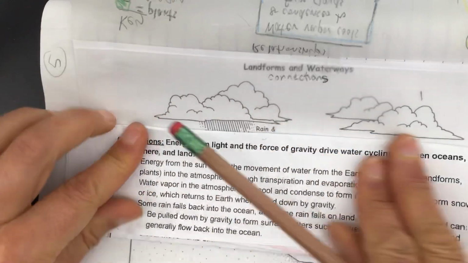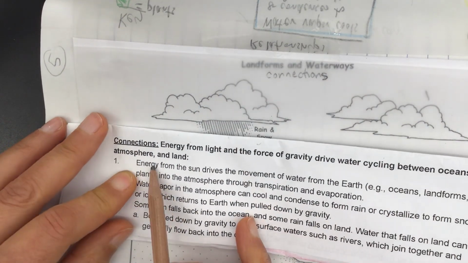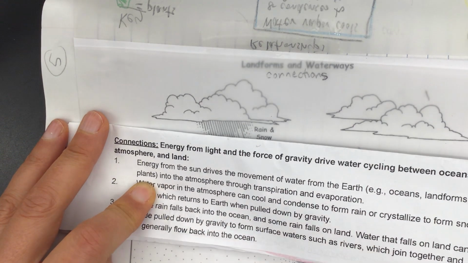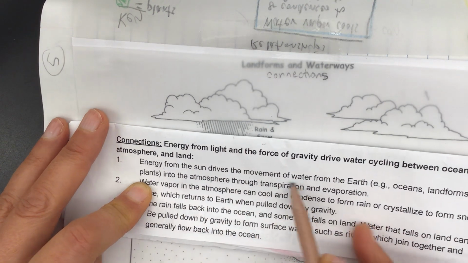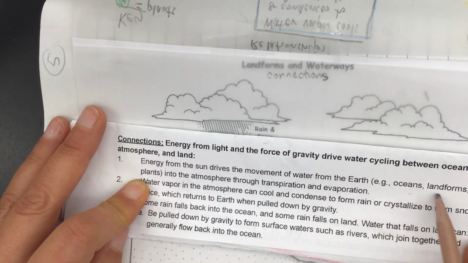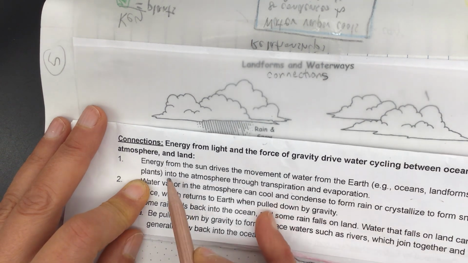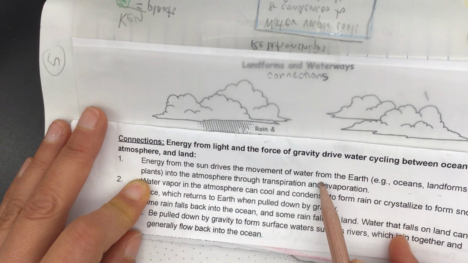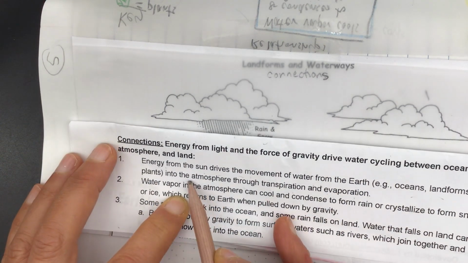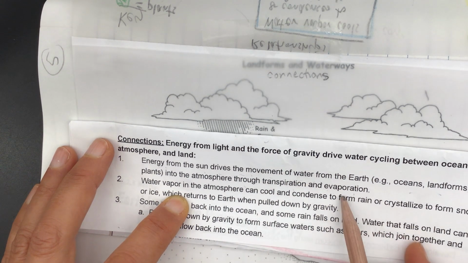So what's gonna happen is you as a table group are gonna try to work your way through these to the best of your ability. You're gonna think about, like, I'm gonna read the first one to you and you're gonna see what new stuff do you need to add. So energy from the sun drives the movement of water from earth, oceans, landforms, and plants in the atmosphere, transpiration and evaporation. Have we seen energy from the sun drives the movement of water? Yeah. Okay. Have we seen transpiration yet? Have we seen evaporation yet?